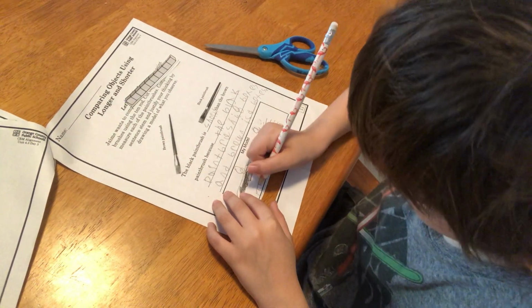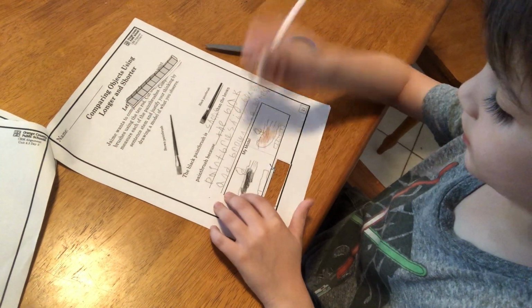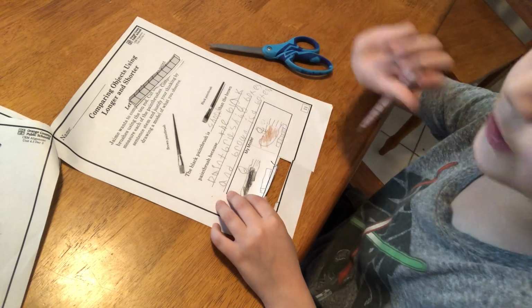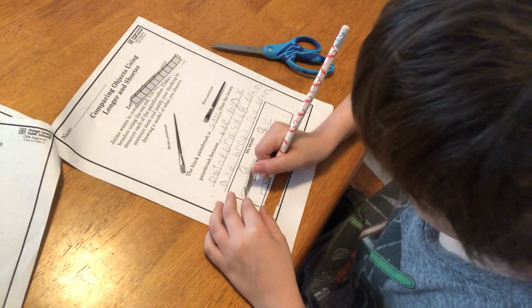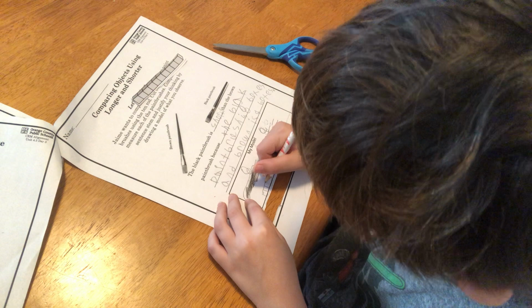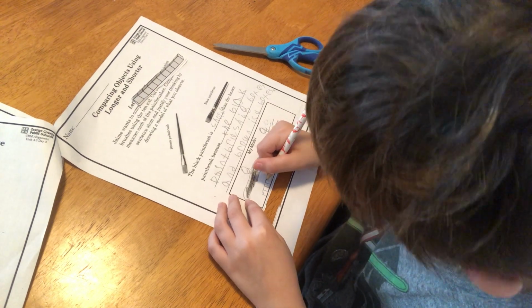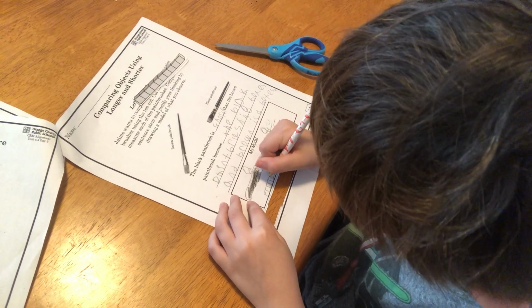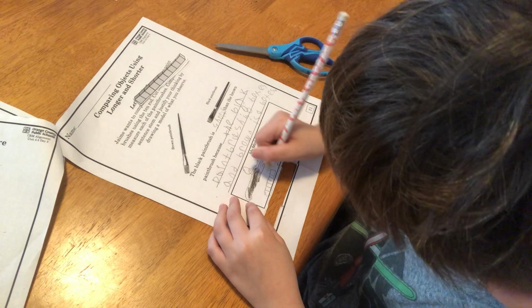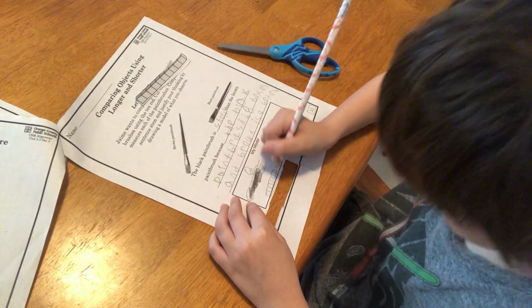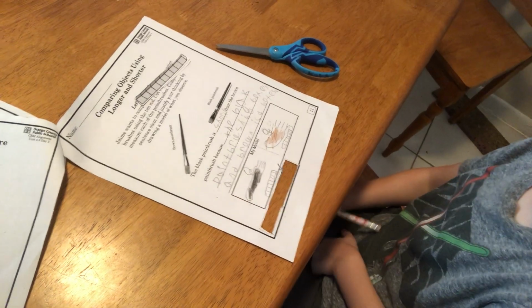So I should draw about 9 lines. Wait, no, I should draw 7 lines. 1, 2, 3, 4, 5, 6, and 7. Very good. Great job. All right, and we're done for the day.